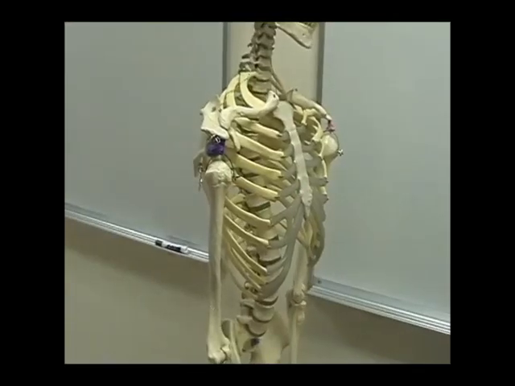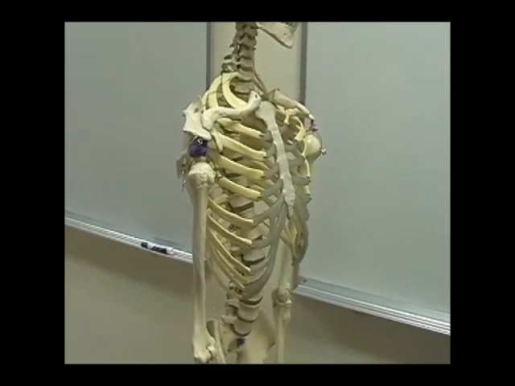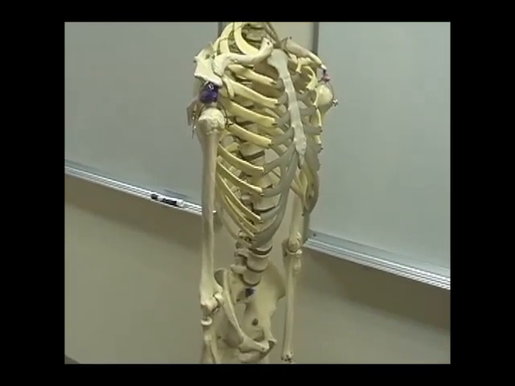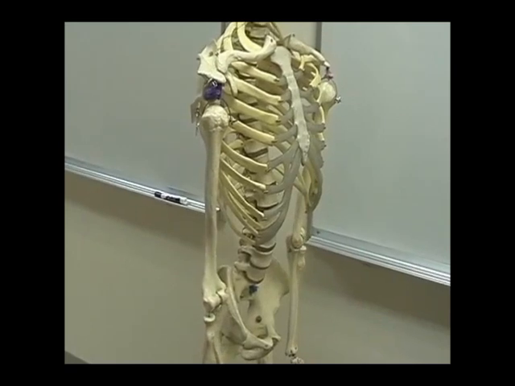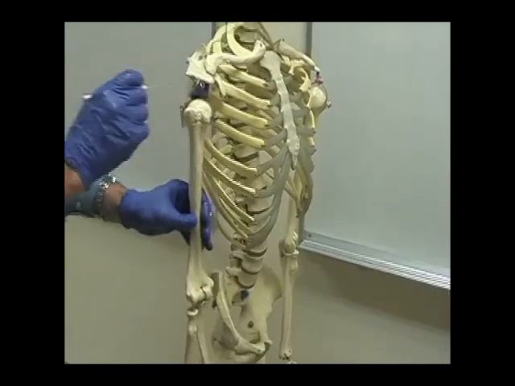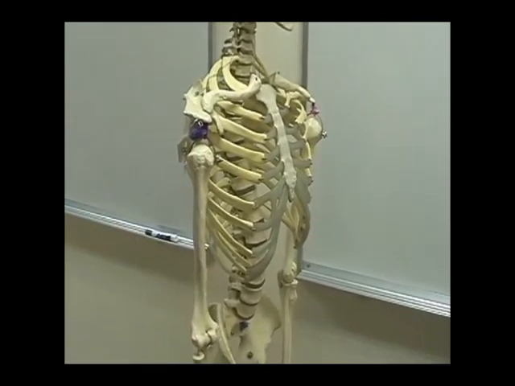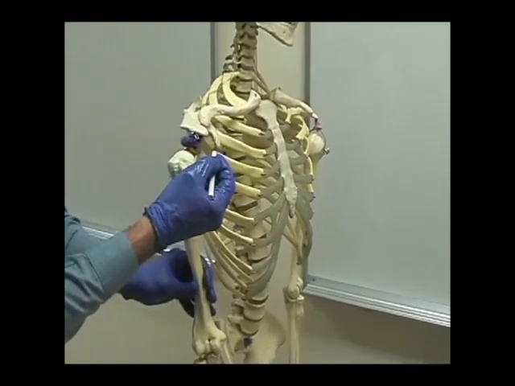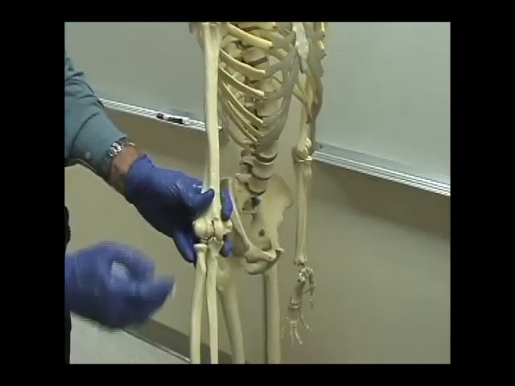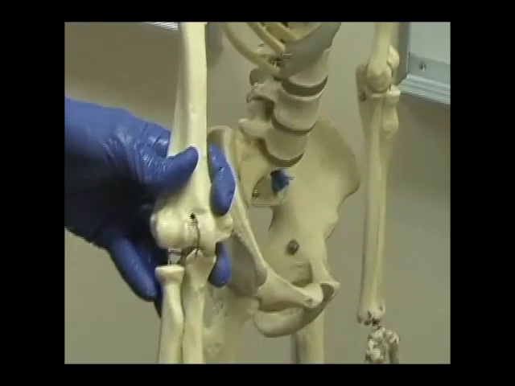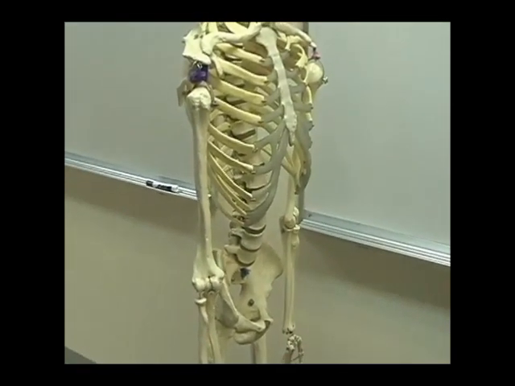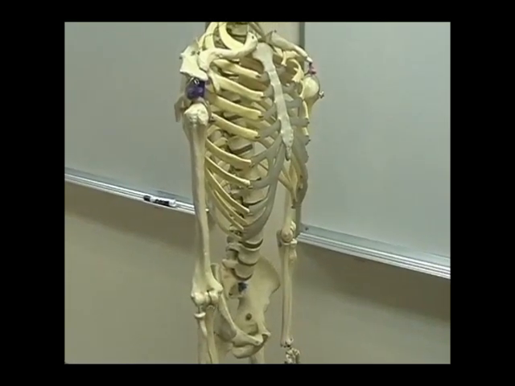Our next group of muscles are going to be those of the upper arm. And we'll begin with the biceps brachii. The biceps brachii operates both the elbow and the shoulder. The origin of the biceps brachii is on the scapula near the glenoid fossa. It also has an origin on the coracoid process of the scapula. The insertion of the biceps brachii is on the radial tuberosity. The function of the biceps brachii is flexion and supination of the forearm as well as flexion of the humerus.